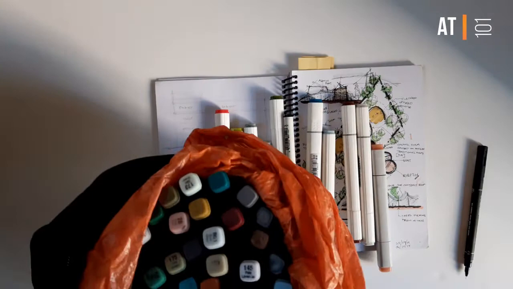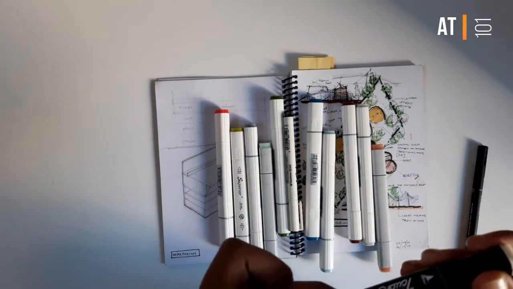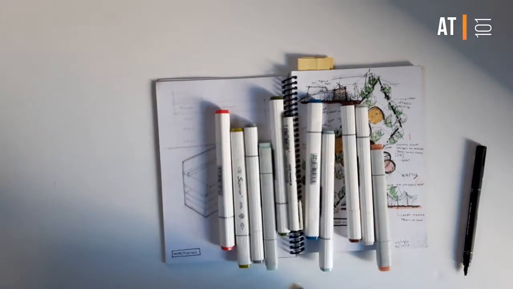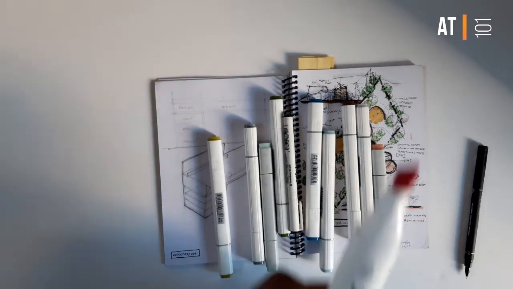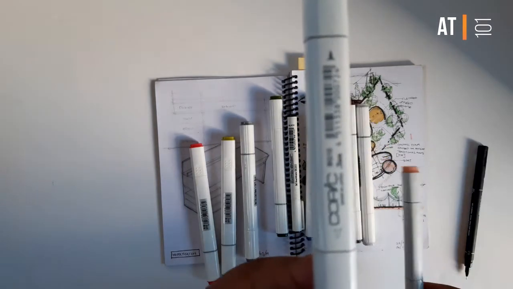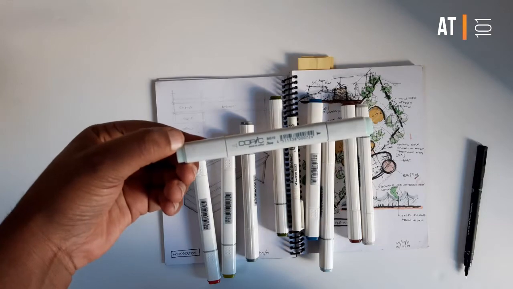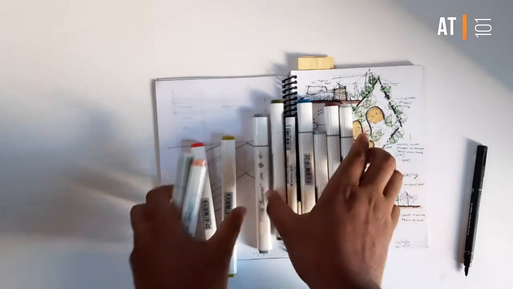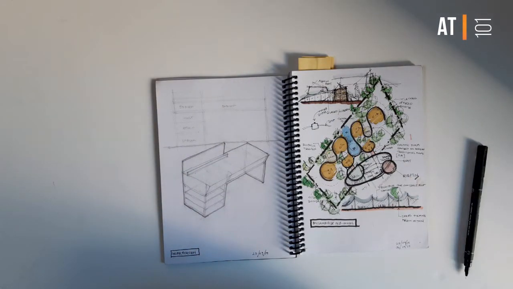Then we have something similar to this. They're called the Touch. Alcohol-based markers. They work on the same principle. These are the cheap alcohol-based markers. There's the pricey one, and the pricey ones are the Copics. If you can find yourself a Copic, you would have helped yourself a lot, but they work basically the same way, and it doesn't matter which one you have, you'll still achieve whatever you can achieve.